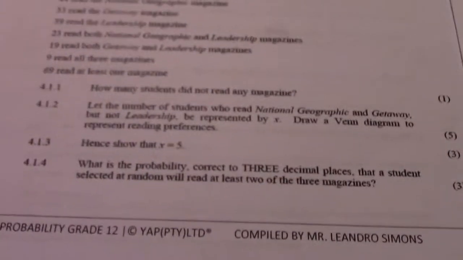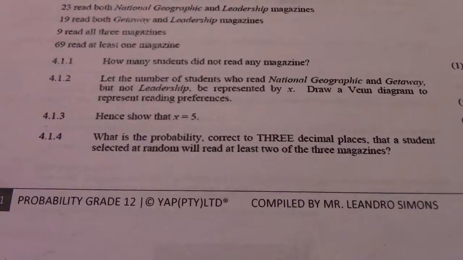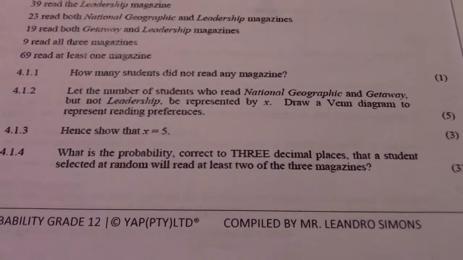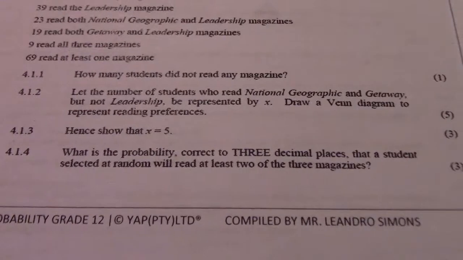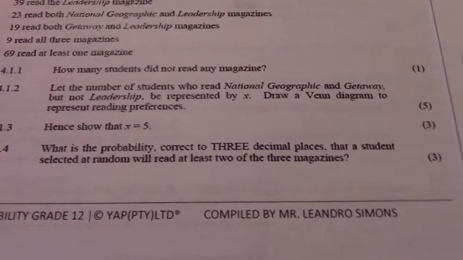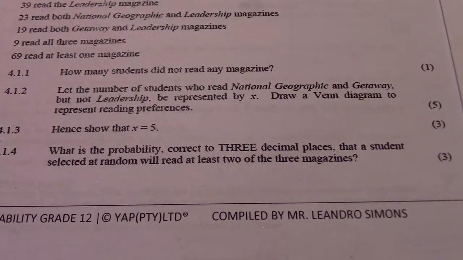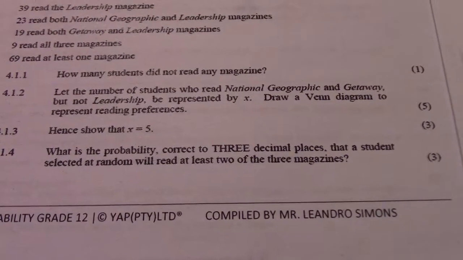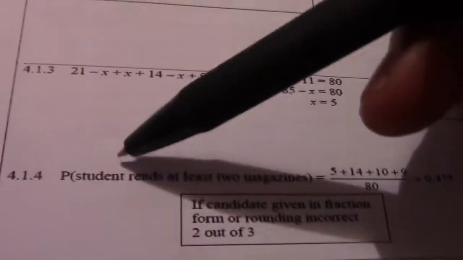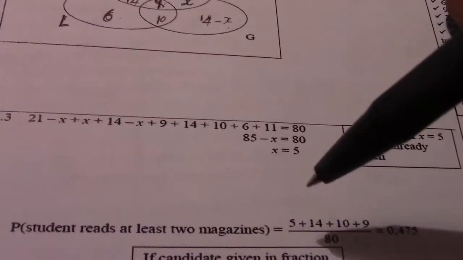And as I said in the previous example, we must ask some probability question. So there you see, what's the probability, correct to 3 decimal places, that a student selected at random will read at least 2 of the 3 magazines? Alright? So, probability student reads at least 2 magazines.